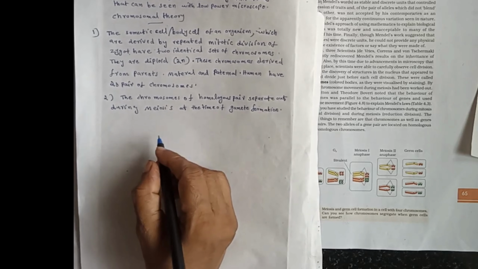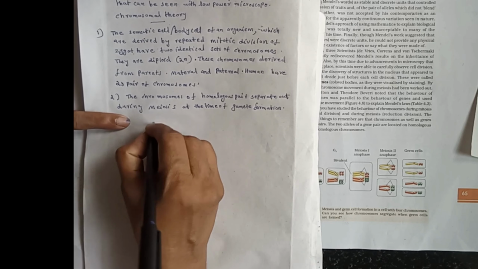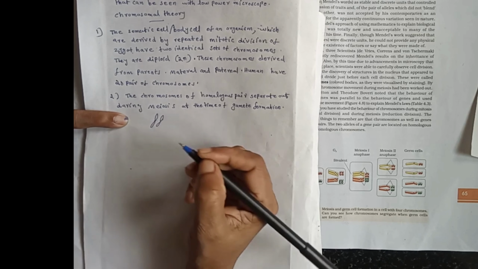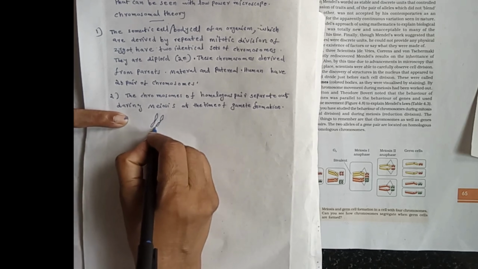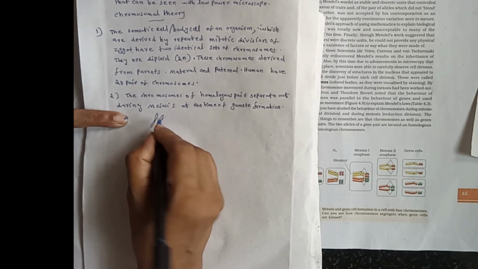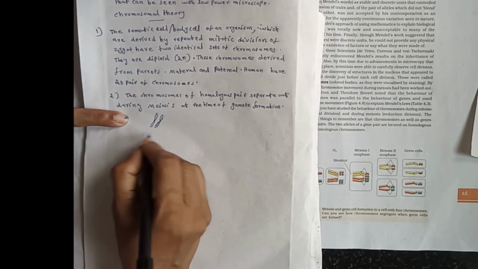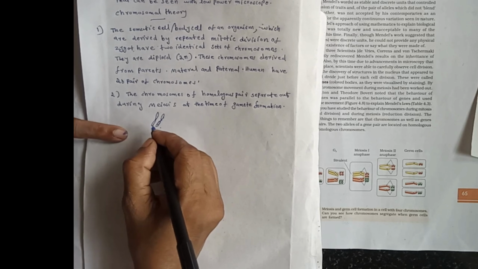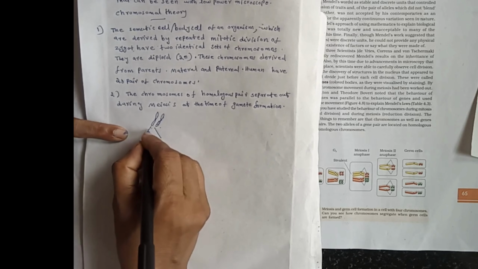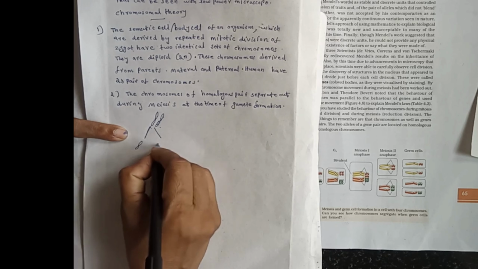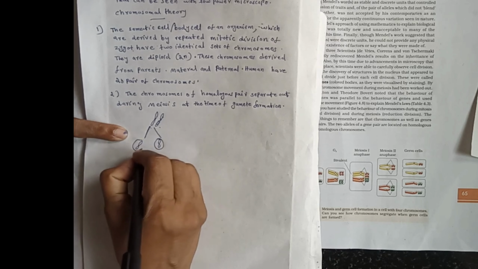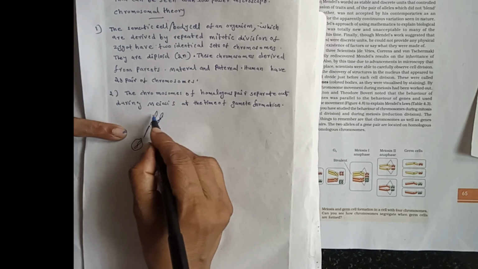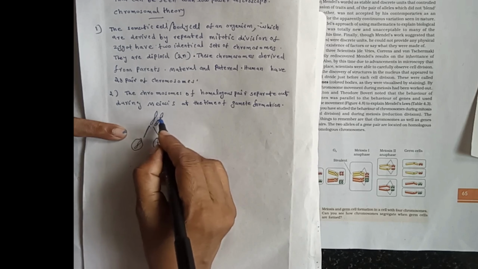Second point, the chromosomes of a homologous pair separate. This is the homologous pair, one from father and one from mother. Consider this as one of the homologous pairs. Homologous chromosomes carry similar types of genes.